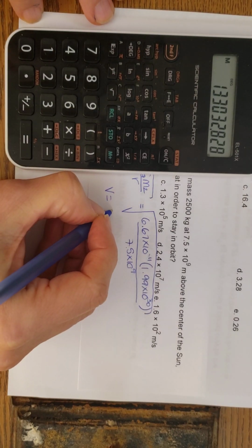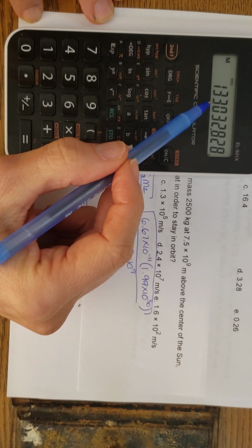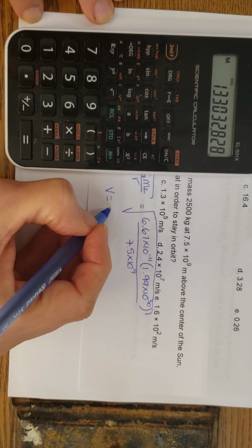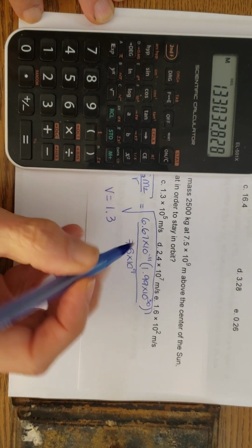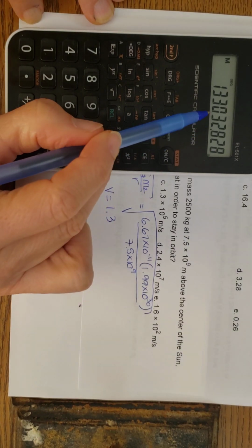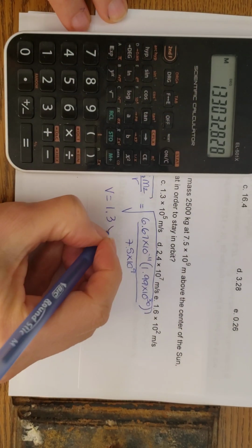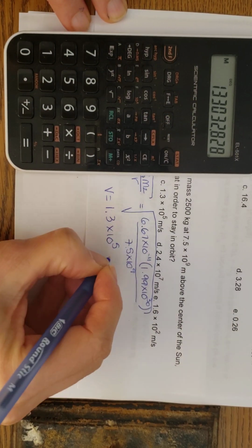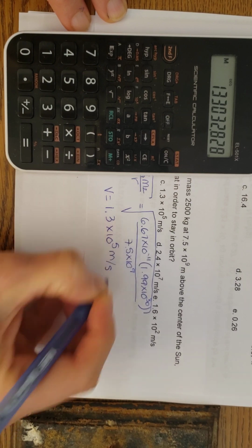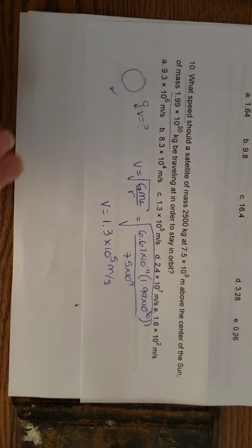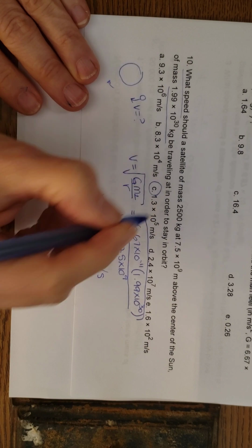The answer is 133,032. So I'm going to change this to 1.3. I move the decimal point, 1, 2, 3, 4, 5, times 10 to the 5 meters per second. And I can see that the answer is going to be letter C.